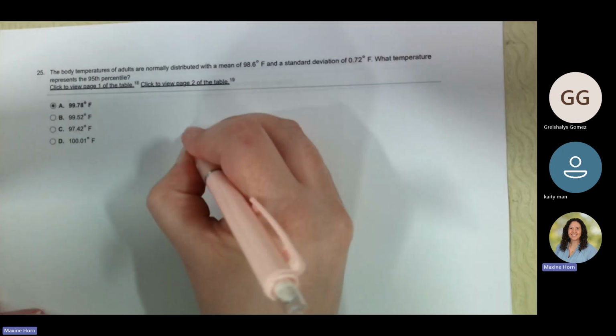Okay, the body temperatures of adults are normally distributed with a mean of 98.6 degrees Fahrenheit and a standard deviation of 0.72. What temperature represents the 95th percentile? Okay, so we're not just dealing with means and standard deviations of 0 and 1 now. We're getting into actual values representing actual real life situations. So let's draw this out.